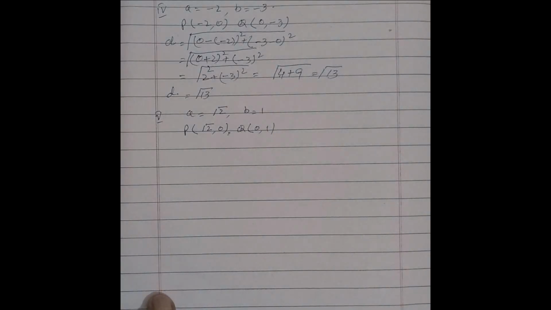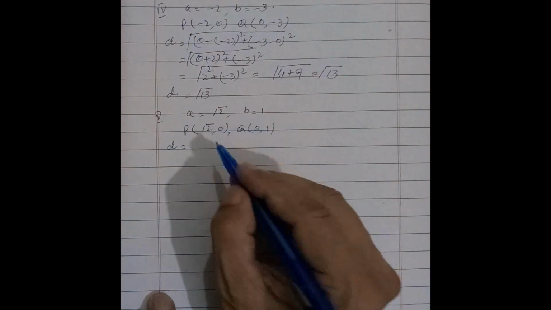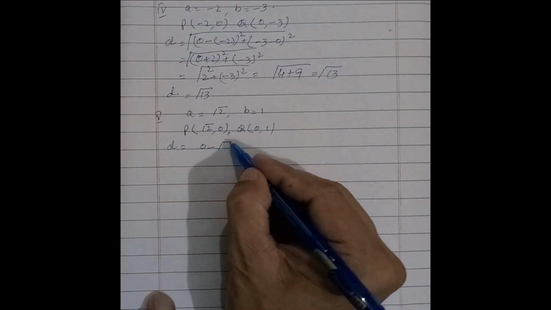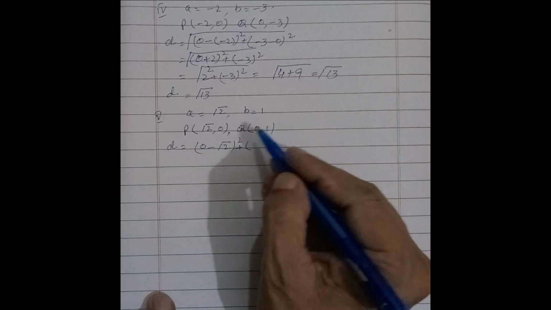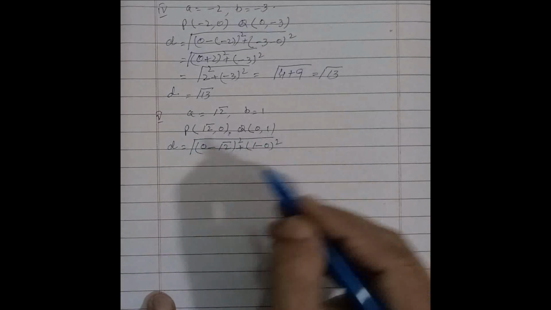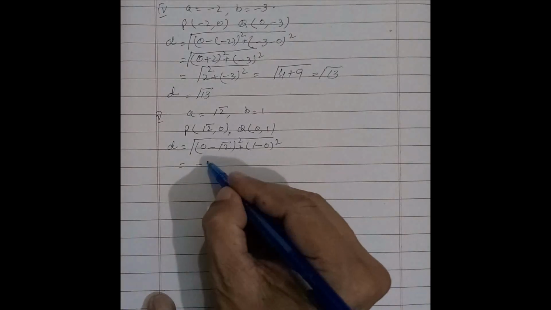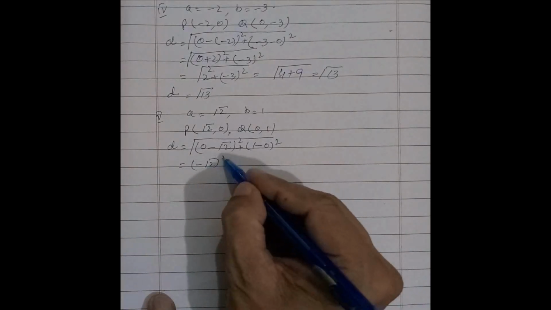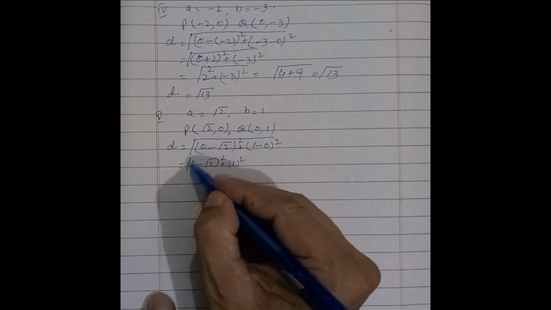Now we find the distance between P and Q. The d is equal to y2 minus y1, means (0 minus square root 2) whole square plus (1 minus 0) whole square. Simplify these values, we get minus square root 2 whole square plus 1 whole square.